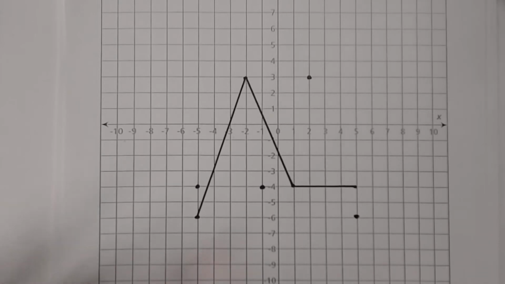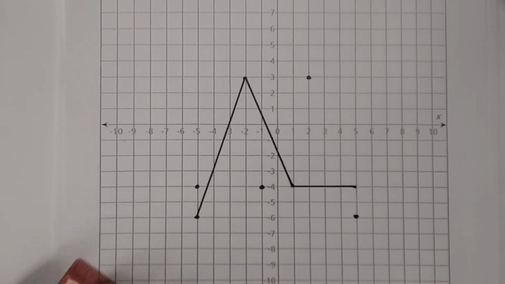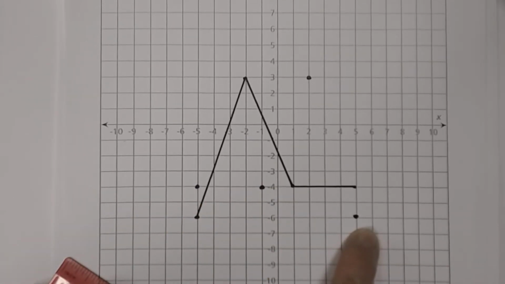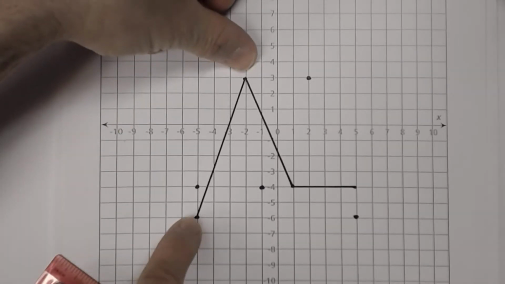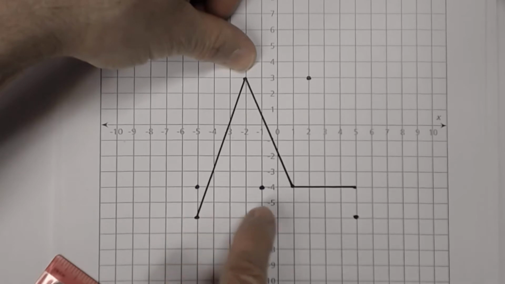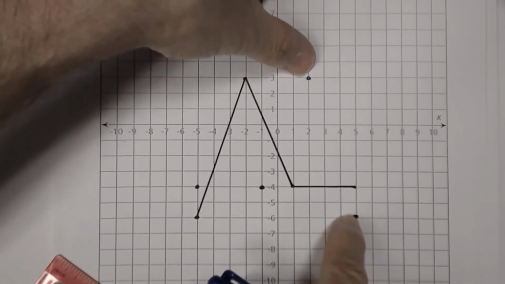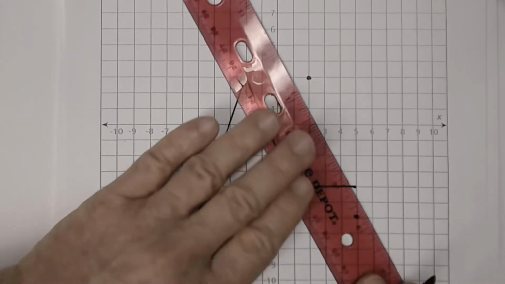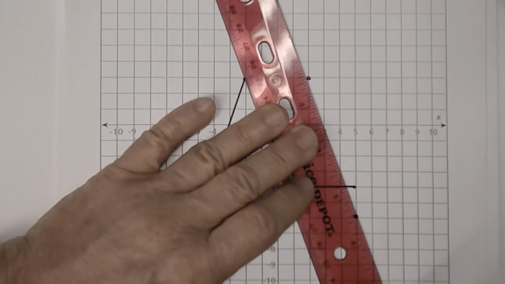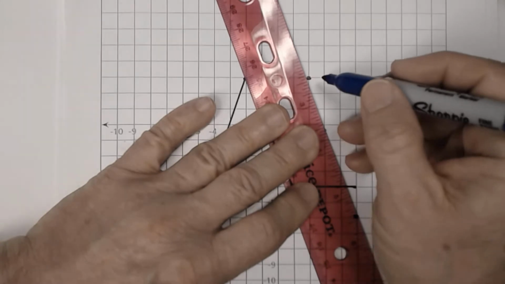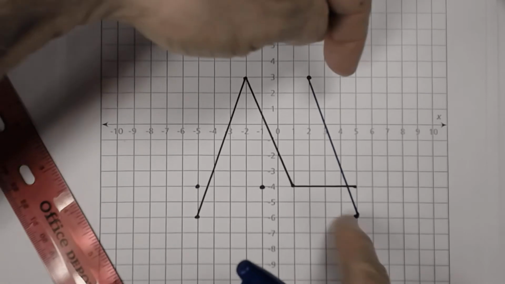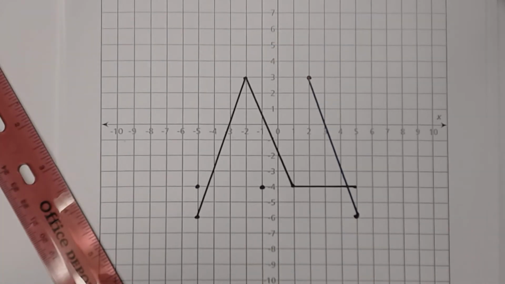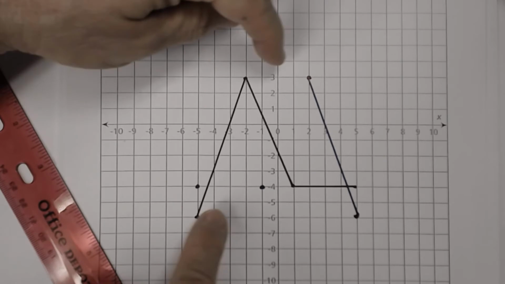Now, make sure you're connecting the dots in the right order. Don't connect these and then all of a sudden do this, because that's not what's happening. What I would do is go back to what I did first. I reflected this over the y-axis, and connect those first. What I just did is that this right here represents this reflected over the y-axis. Is that clear? That represents this.